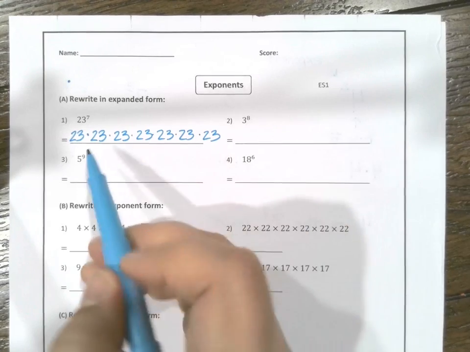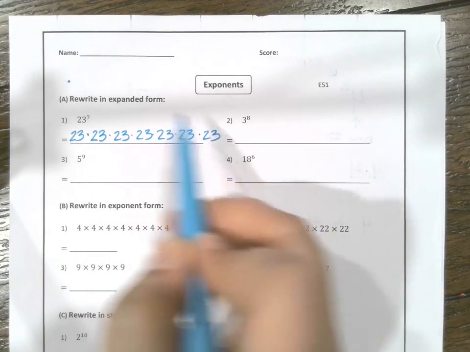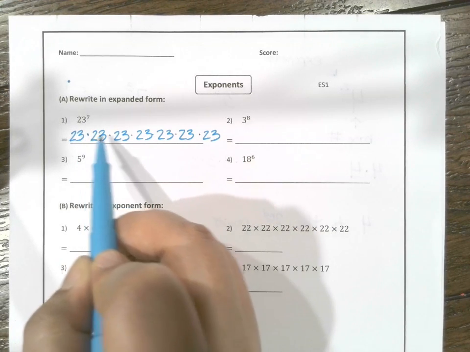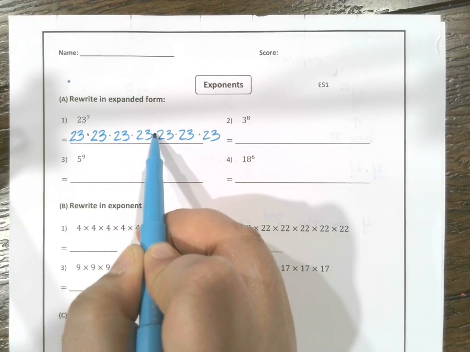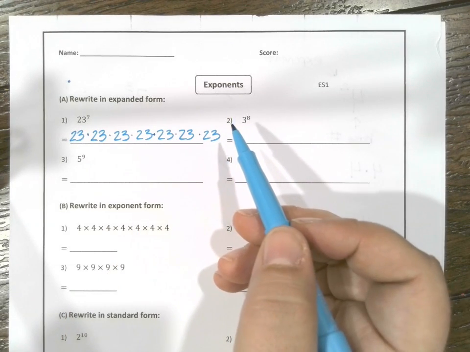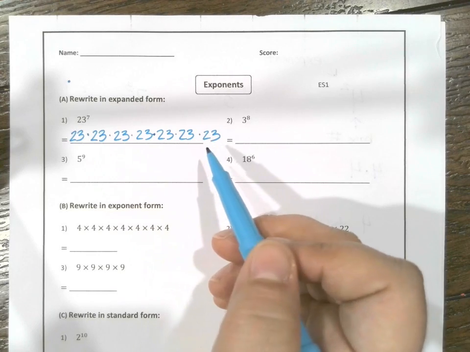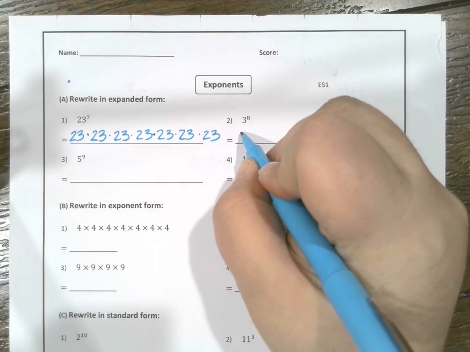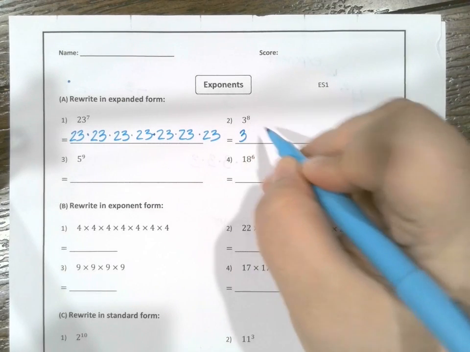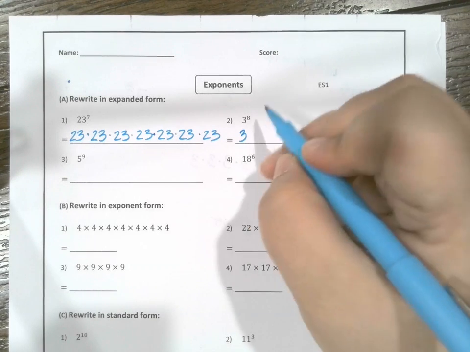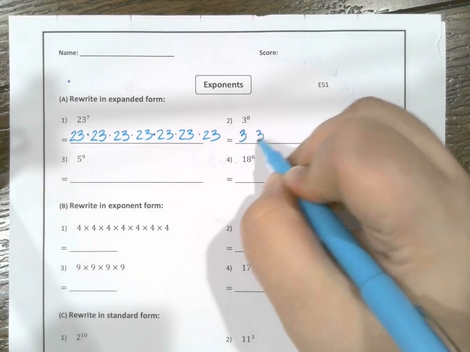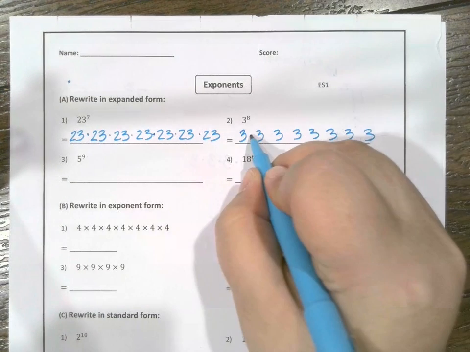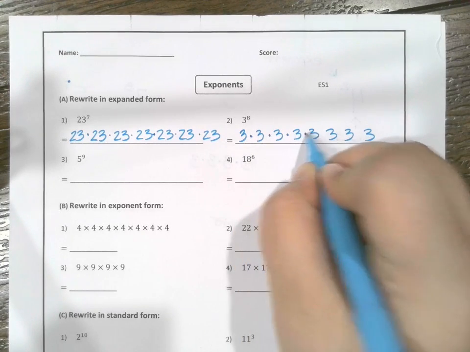So the number being multiplied is 23. It needs to appear 7 times. 1, 2, 3, 4, 5, 6, 7. Make sure you put a dot for multiplication in between each one. Technically, you could put an X, but we need to get in the habit of using the dot. Alright, number 2, 3 to the 8th power. So the number being multiplied is 3, it needs to appear 8 times. So you might want to just write them out and then put the dots. So 8 times, 1, 2, 3, 4, 5, 6, 7, 8. And then put a dot in between each one.